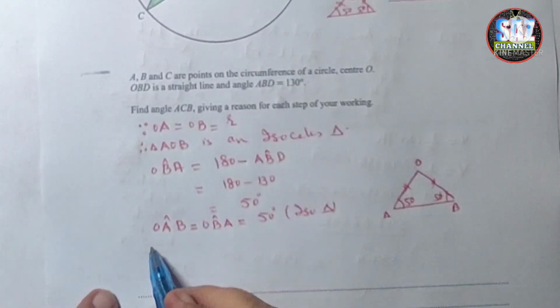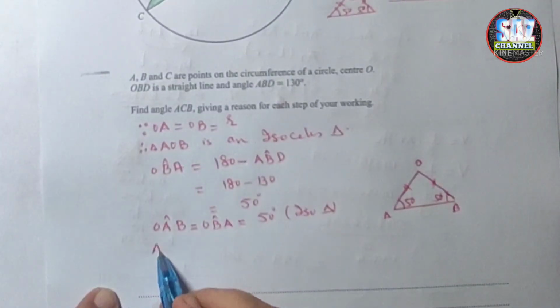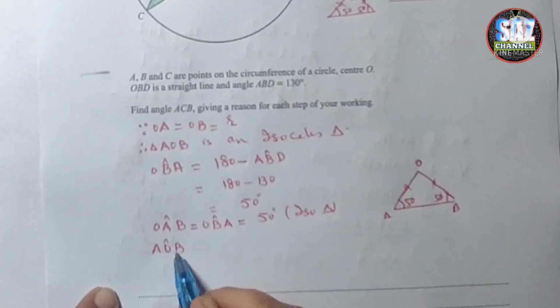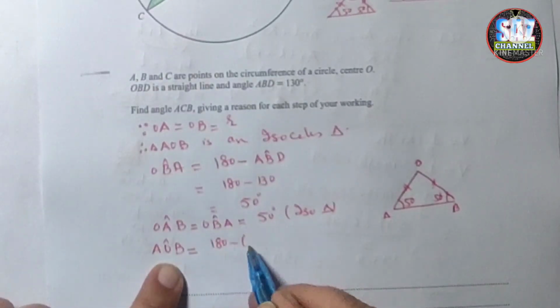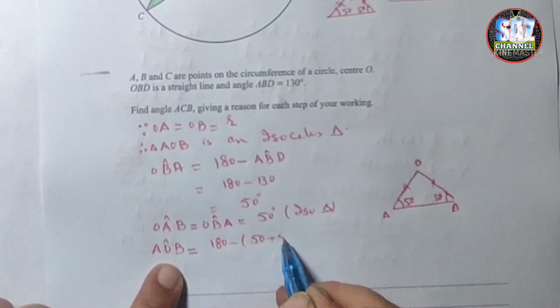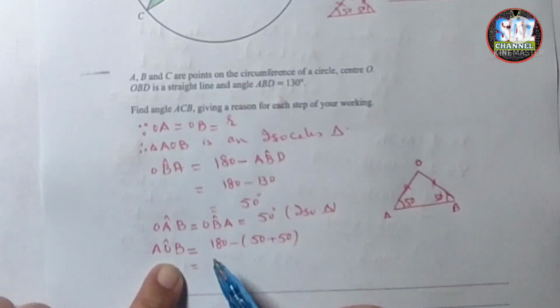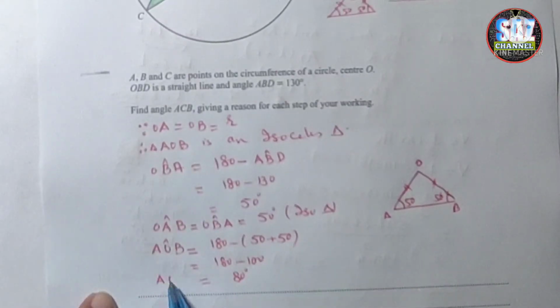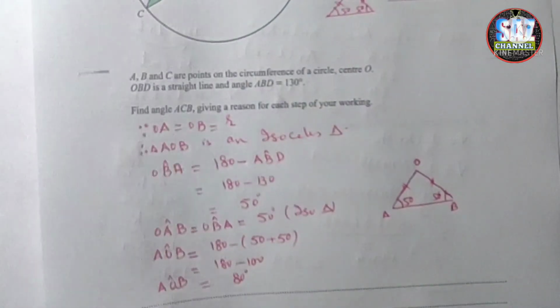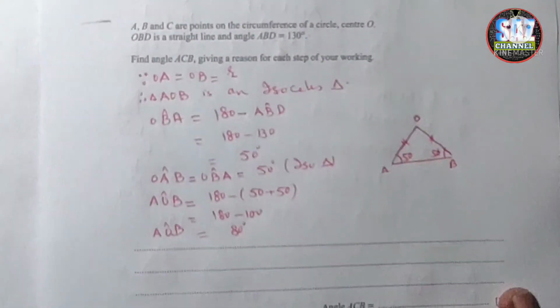And now angle AOB in the triangle will be equal to 180 minus (50 plus 50), which is equal to 180 minus 100, which is equal to 80 degrees, AOB. Oh, but this was not the requirement. The requirement of the question is the ACB angle.